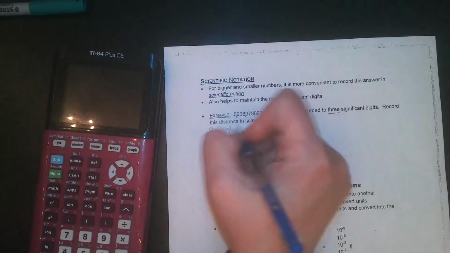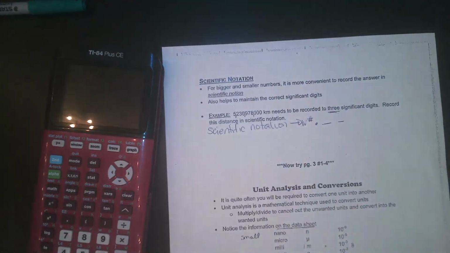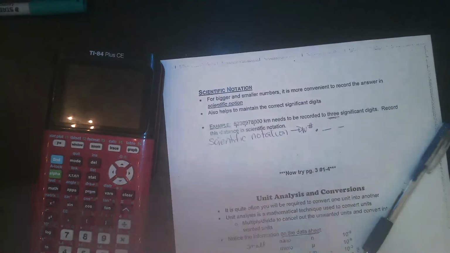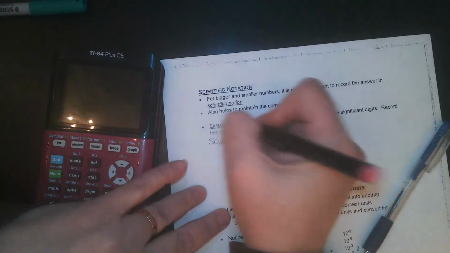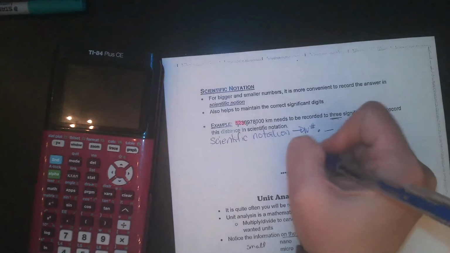So when we're looking at scientific notation, we always need a whole number, then the decimal, and then however many decimal places to satisfy our significant digits. So if I was looking at this, it said 3 significant digits. I would be looking at 1, 2, 3. Those are the first 3. We always start from the whole number. So we would say 5.23. This satisfies our 3 significant digits.